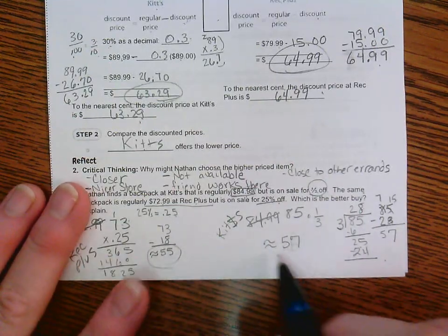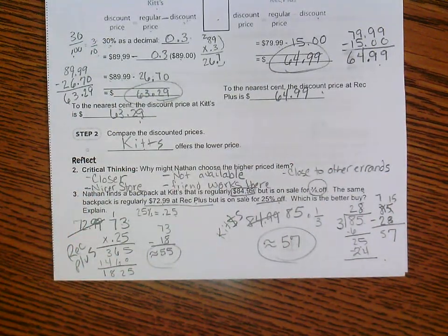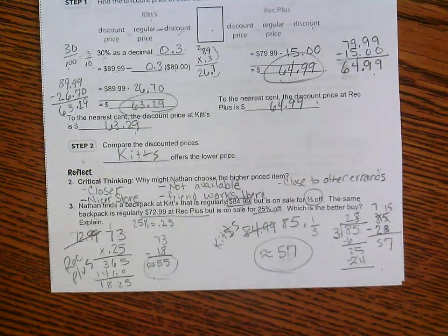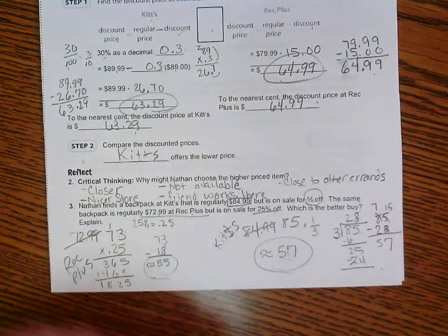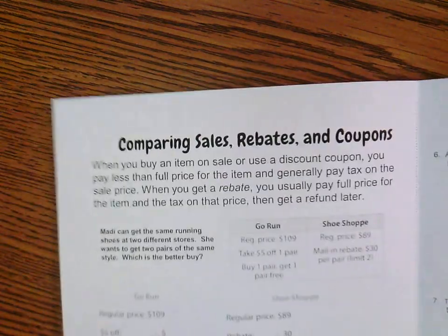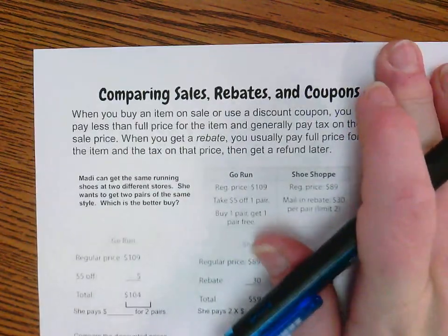So we have 55 versus 57. Kits is still, no, Rec Plus is now the better buy. But again, not by much, not by much. All right, let's go to the next part and let's talk about sales, rebates, and coupons.